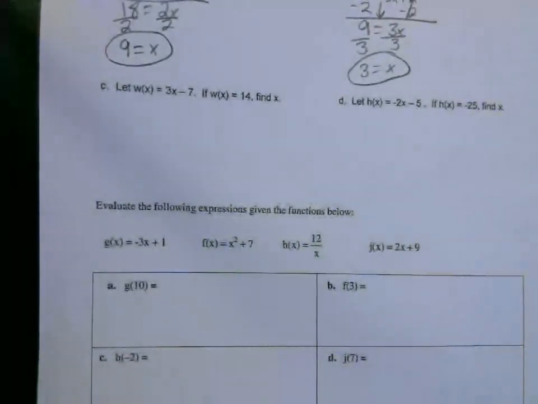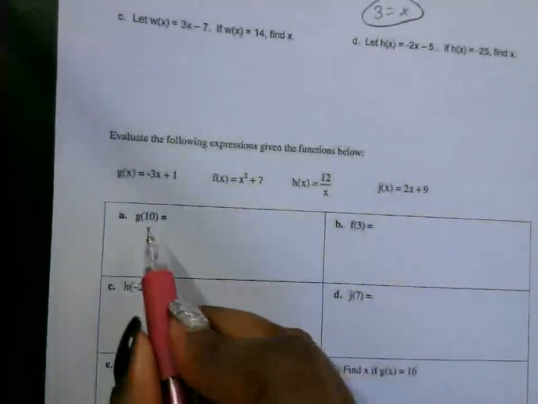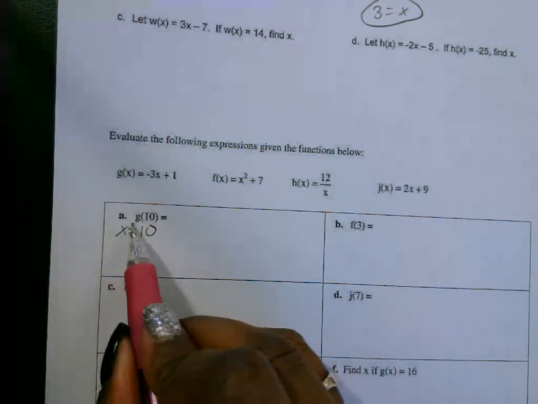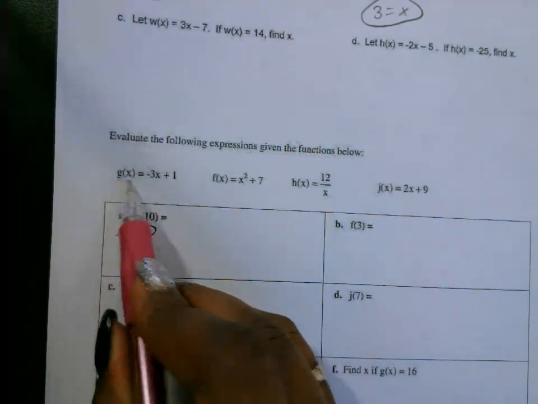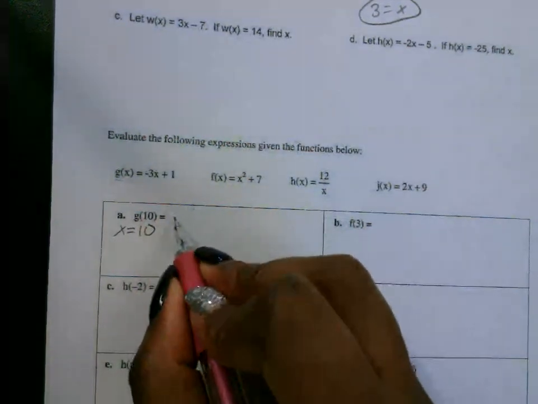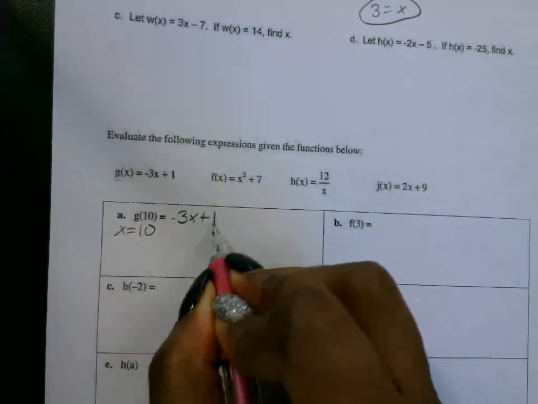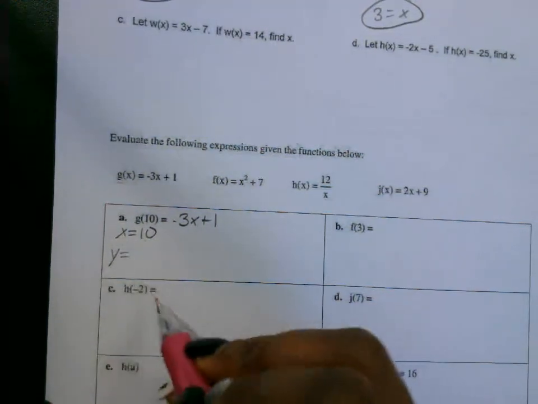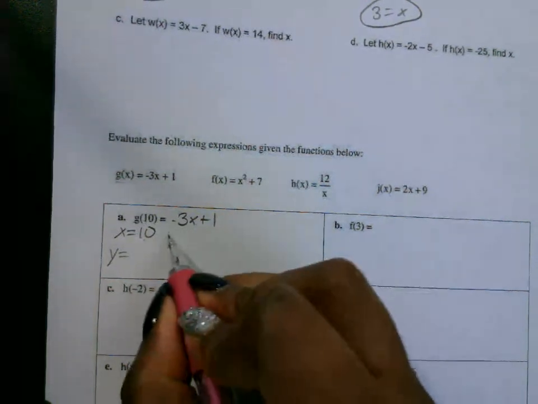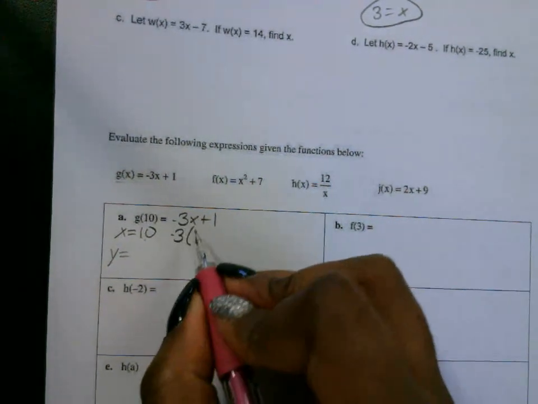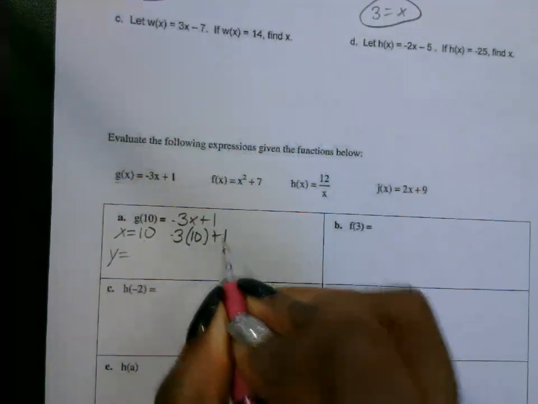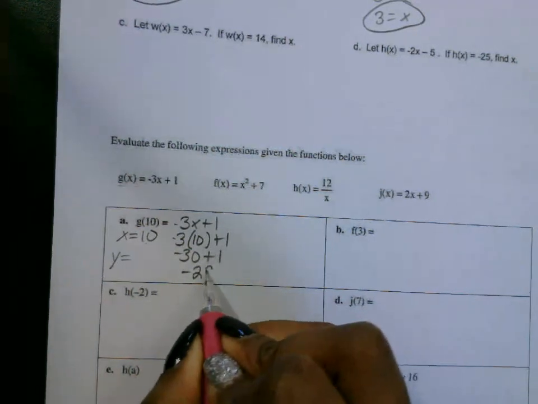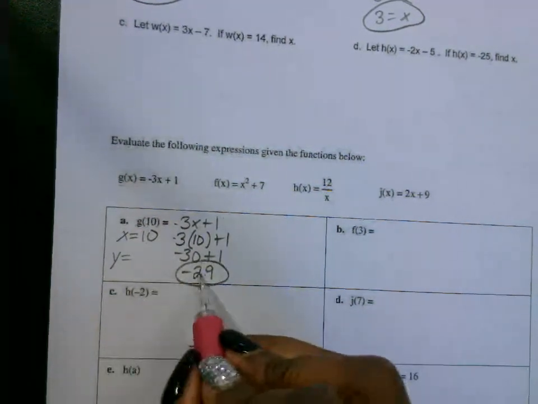All right. So here, down at the bottom, this is saying that x is equal to 10. So we're going to use the g of x function. So that function is negative 3x plus 1. We already know that x is 10, so now we need to figure out what y is equal to. So we're going to plug in 10. Negative 3 times 10 plus 1. This gives us negative 30 plus 1, which is negative 29. So y is equal to negative 29.